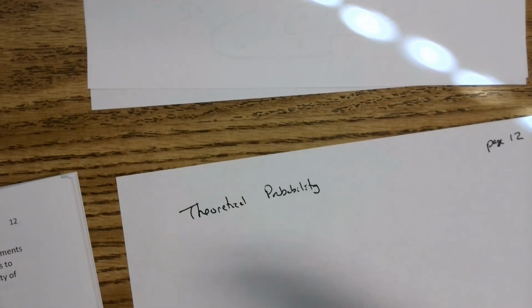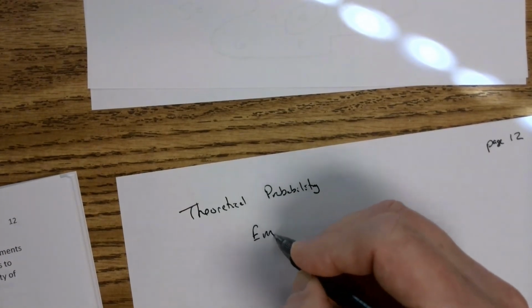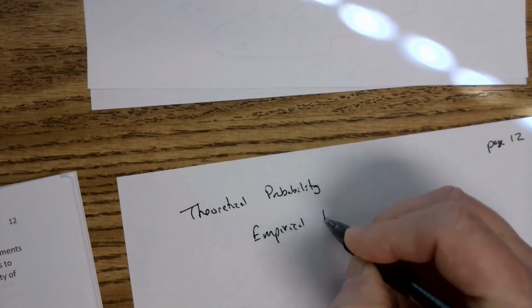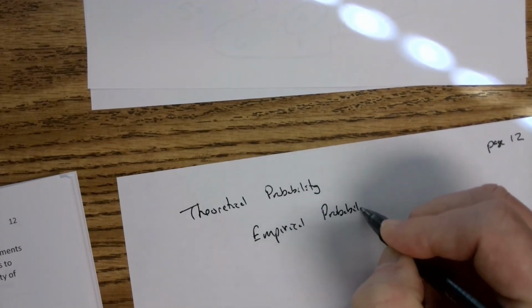However, there's also a thing called empirical probability. And that's like, we don't know, like, what's the probability of someone at our school wearing pink today? Well, we'd have to actually go and look at all the kids and see how many are wearing pink. So we have to actually look at it.